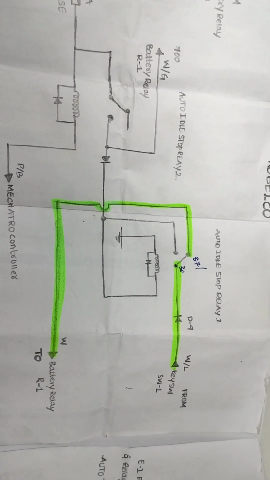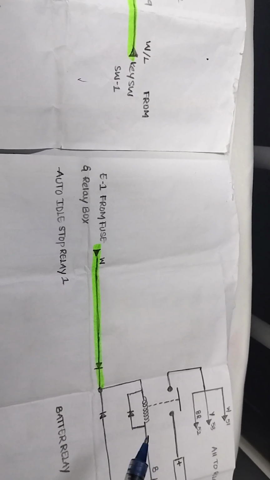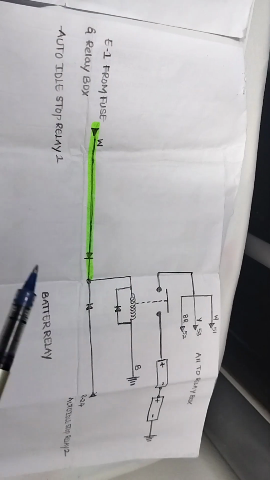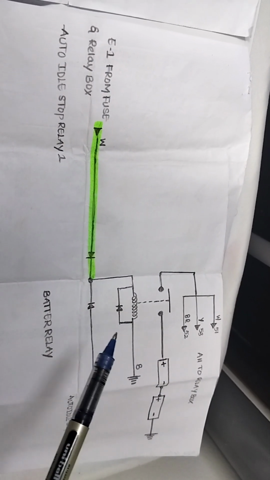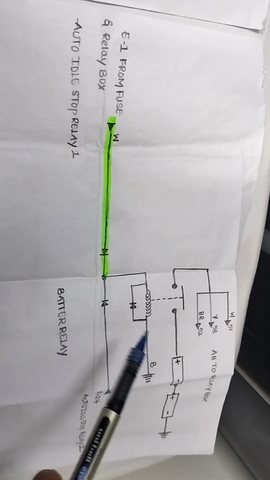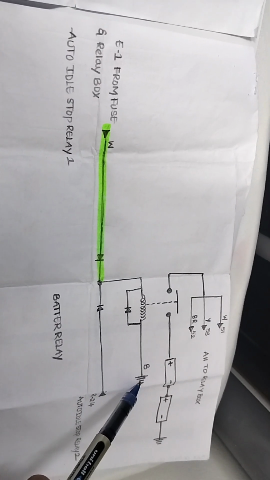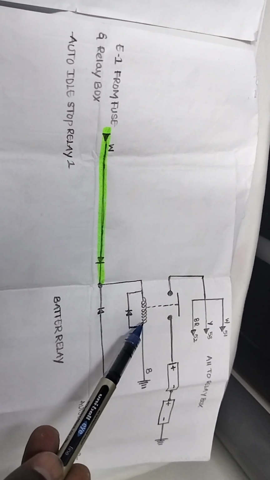trace the diagram. The thing is, the battery relay is the main one for the starting system. From there we are going to trace how this starting system works. By this diagram, as per the basics, it should be very simple. This battery relay has an external ground. So what do we need to turn on this relay?